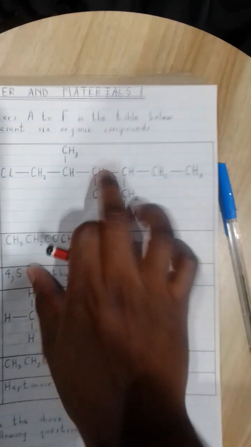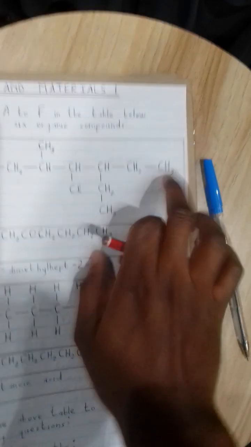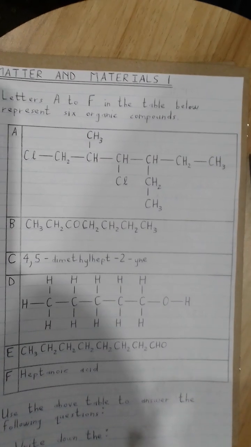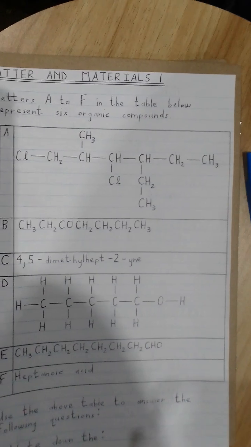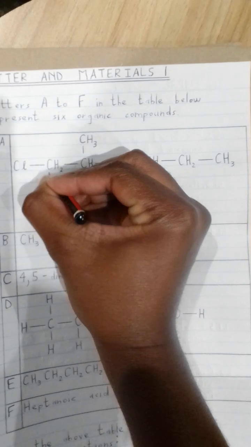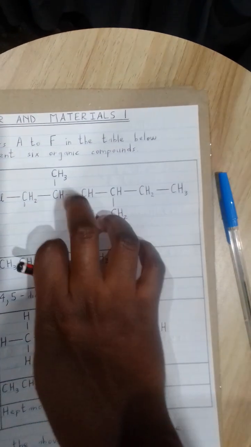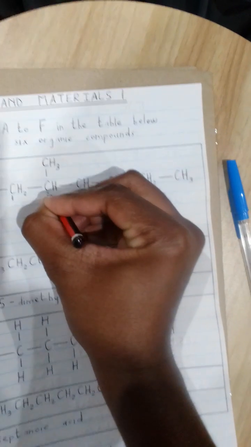CH2, CH, CH3, CH, another chlorine, CH, CH2, CH3, CH2, CH3. So chlorines, right? Chlorines belong to the halogen group, okay? Then we have CHs, right? And we have single bonds. So we're dealing with a haloalkane or an alkyl halide. Now, since the chlorine is this side, this will be the first carbon. Okay, now let's see. 1, 2, 3, 4, 5, 6. So it's going to be a straight chain.